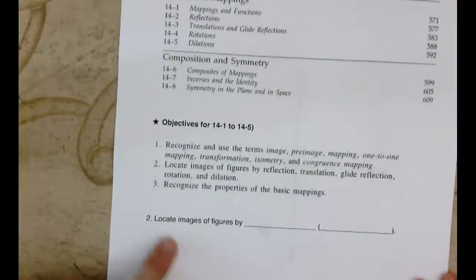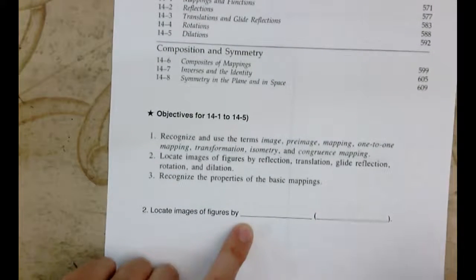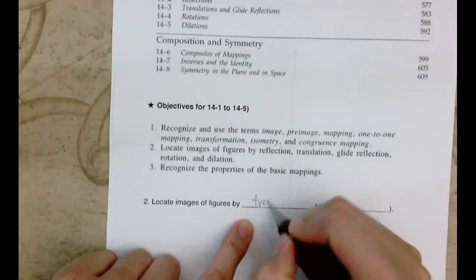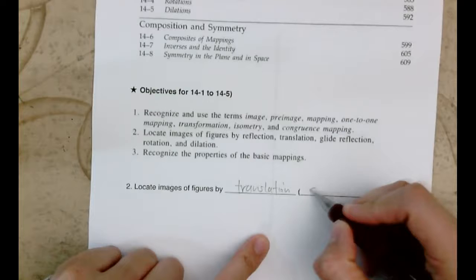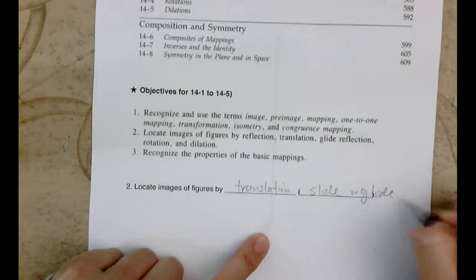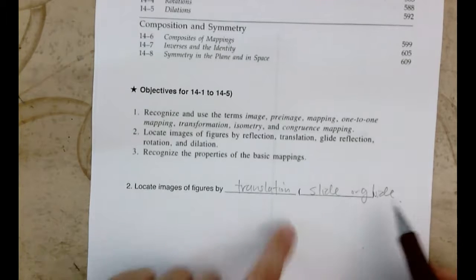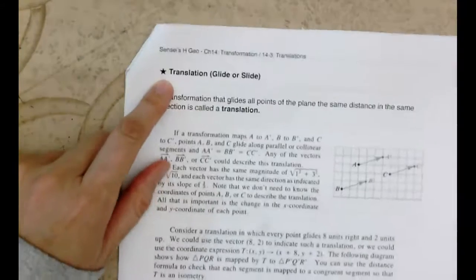The objective for this one is to locate the image of figures by translation, which is a slide or glide. Those are colloquial words. I'm putting the colloquial words in parentheses so you can remember what they are. Okay, so translation, glide or slide.